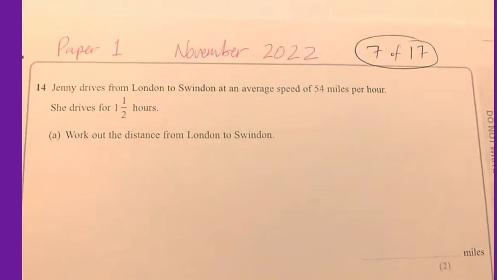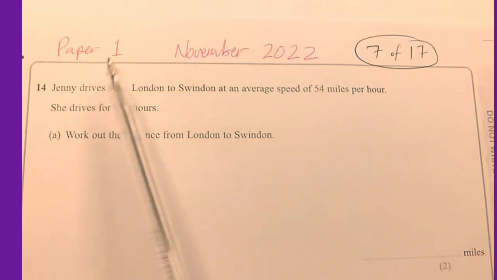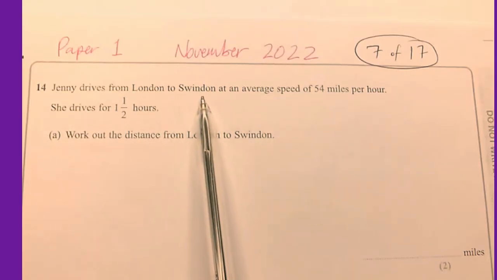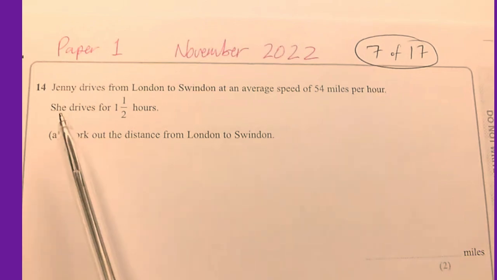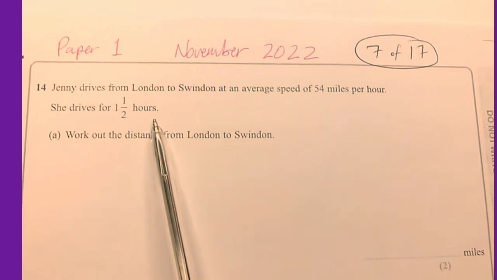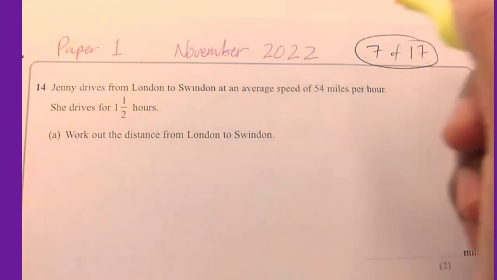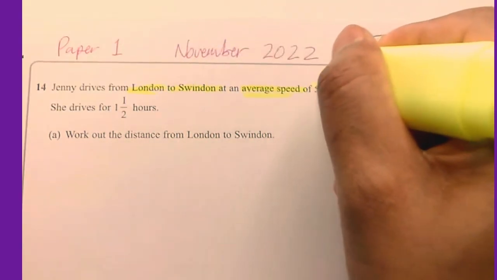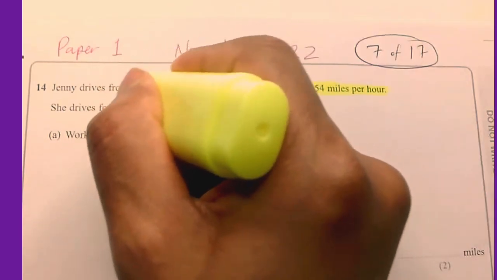So let's go through this information. Again, paper 1, so it's a non-calculator paper, November 2022. Jeremy drives from London to Swindon at an average speed of 54 miles per hour. She drives for 1.5 hours. Work out the distance from London to Swindon. So we've got London to Swindon, average speed is 54 miles per hour, and she drives for 1.5 hours.